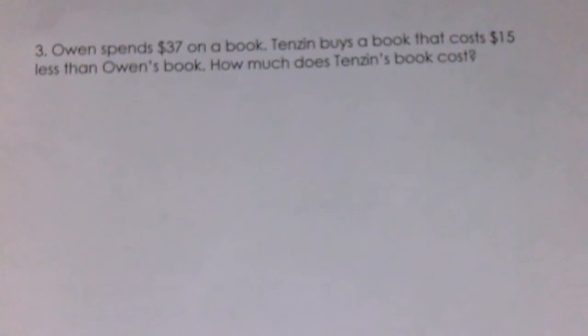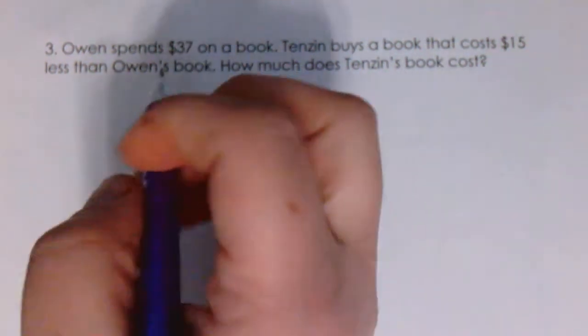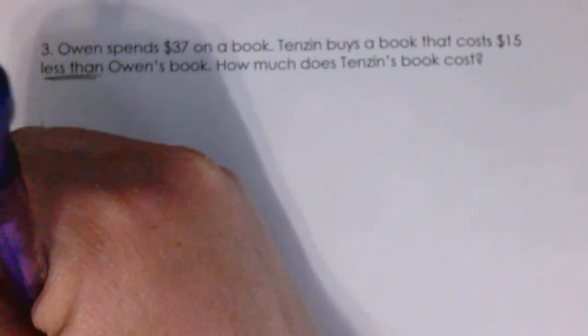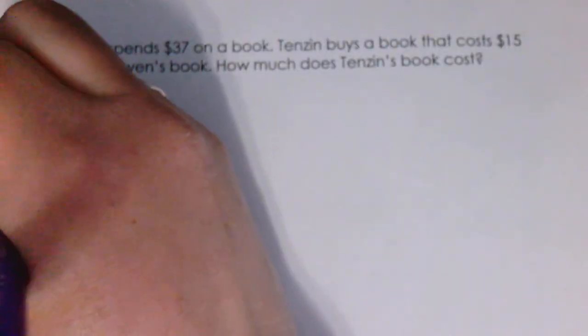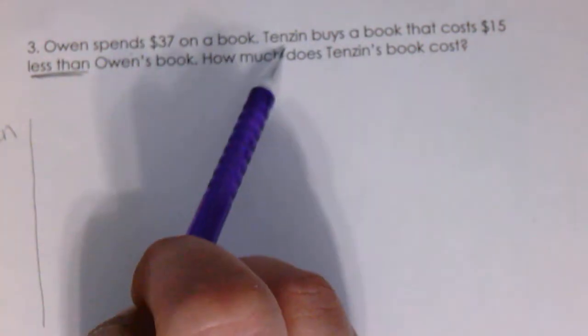On the back, this says, Owen spends $37 on a book. Tenzin buys a book that costs $15 less than Owen's book. How much does Tenzin's book cost? So again, we know it's a flagpole because it says less than. So we're going to draw our flagpole, and we know that Owen's book costs more than Tenzin's because it says that Tenzin's book costs less than Owen's.